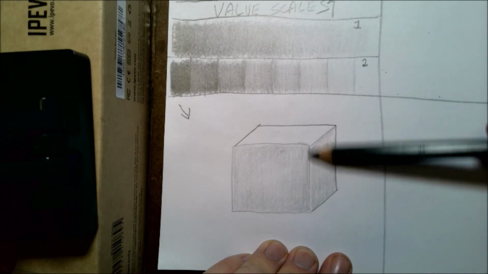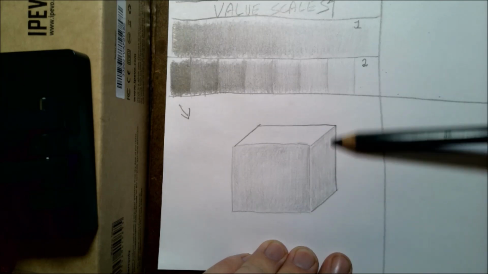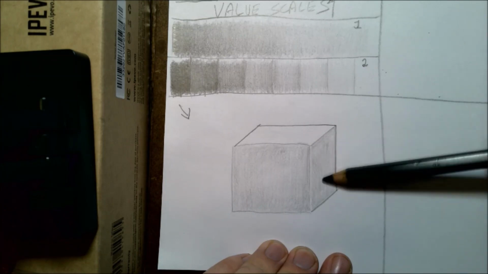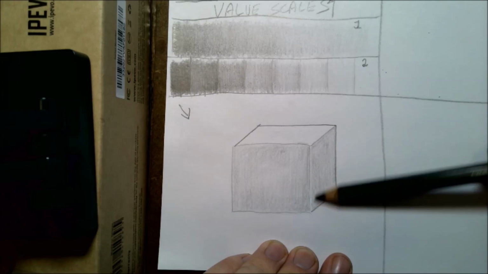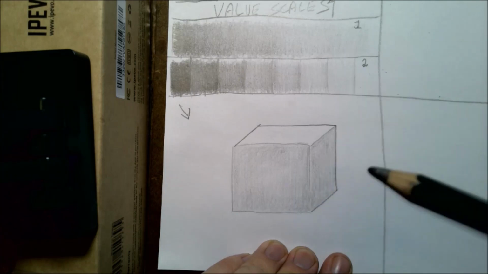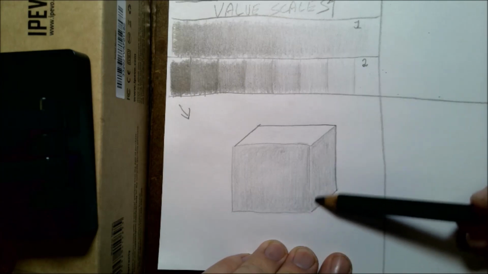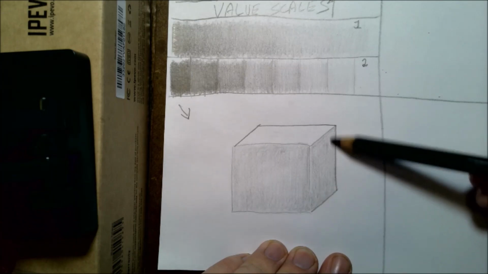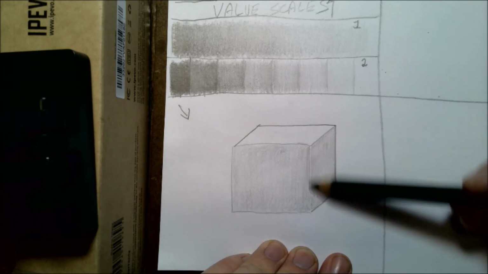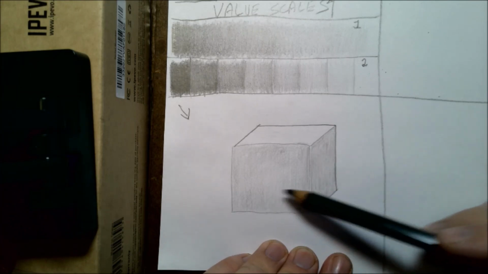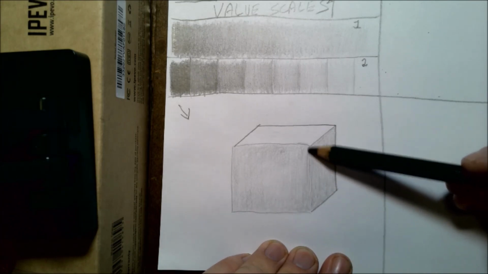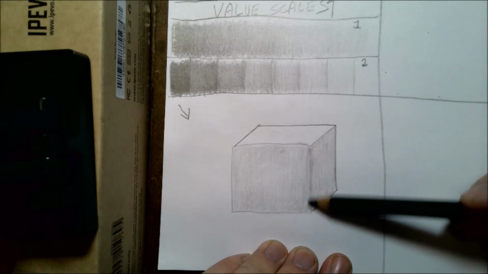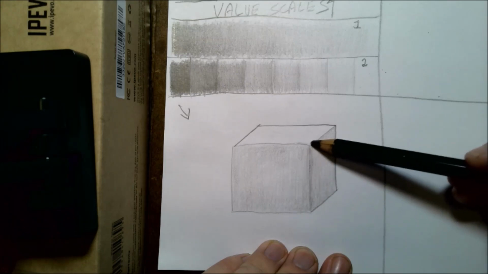Now it helps sometimes to just go in the same direction for all your shading, because otherwise you're going to have to fix the cross areas and try to get that little pointy method that I told you to try to fix it. But if you have good hand-eye coordination, you should be able to get it. Now it looks about the same, so I'm going to darken this up. Start at the edge there so I make sure that there's a separation of values.